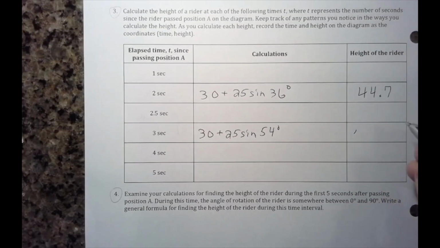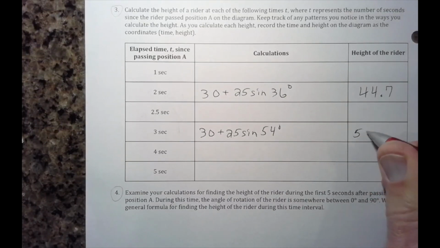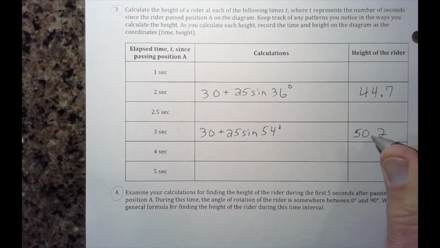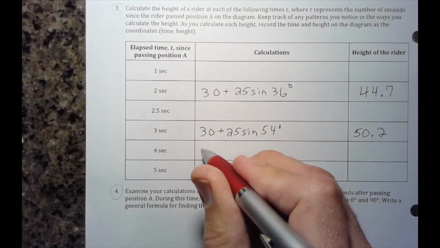So that's going to be 50. 25 sine of 54 degrees is around 20.2, so plus 30 is going to be 50.2. So that's how high the rider is. If we go one more time, let's go to 4 seconds.